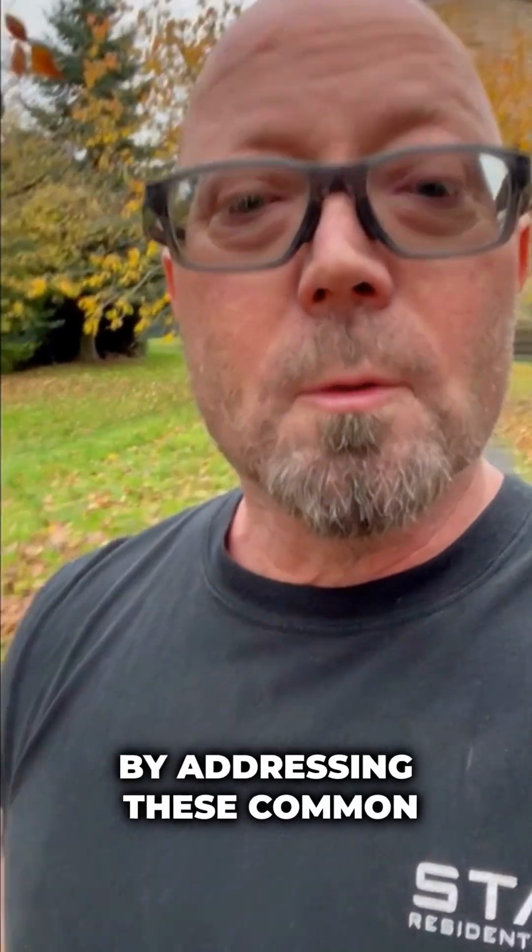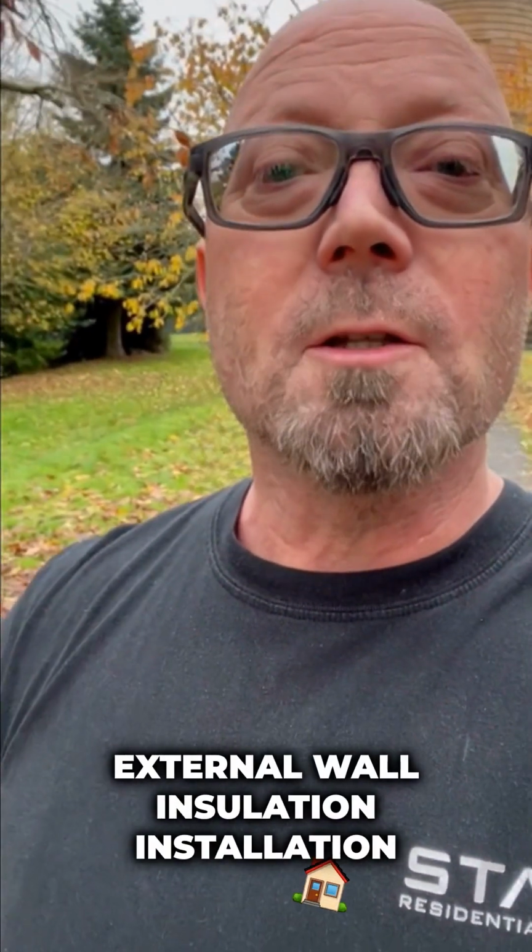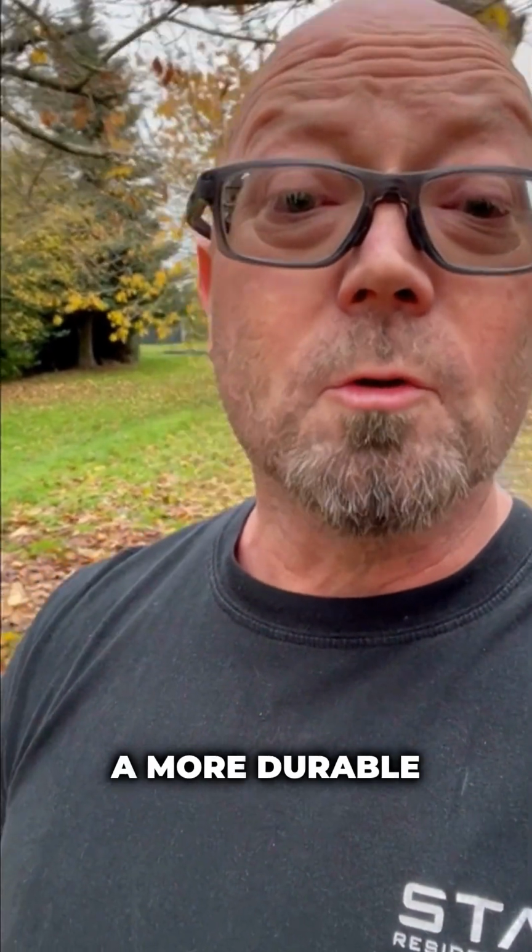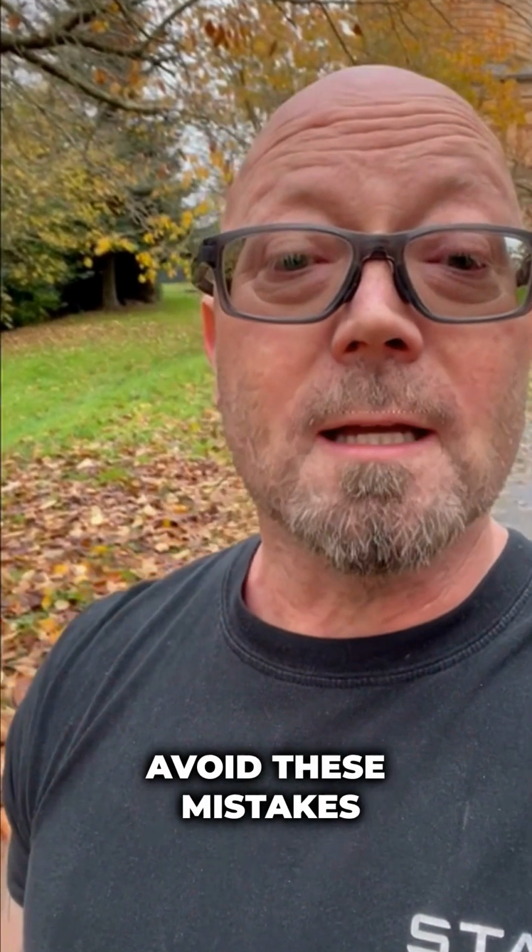By addressing these common external wall insulation installation issues, you can ensure a more durable, efficient and professional finish. Avoid these mistakes and your EWI projects will stand the test of time.